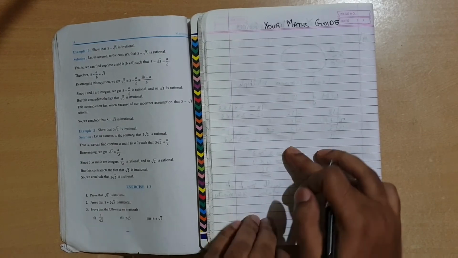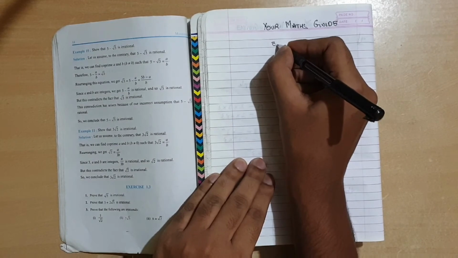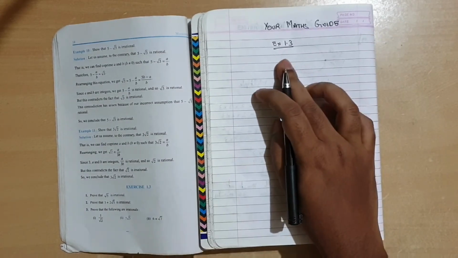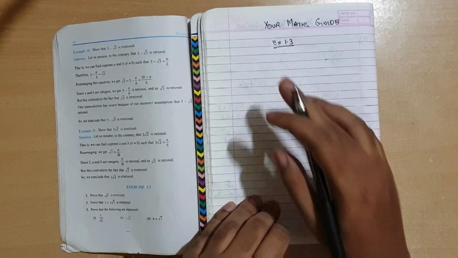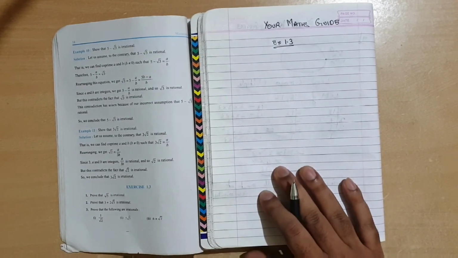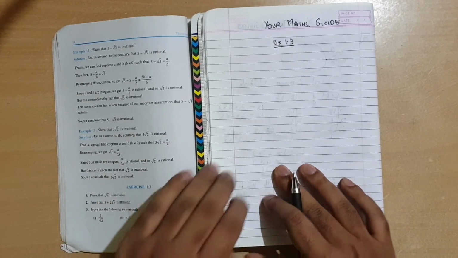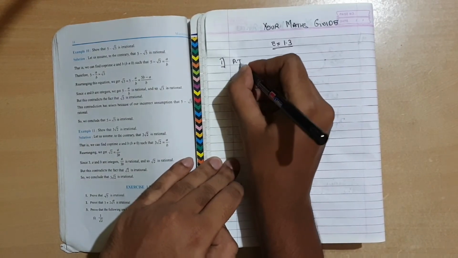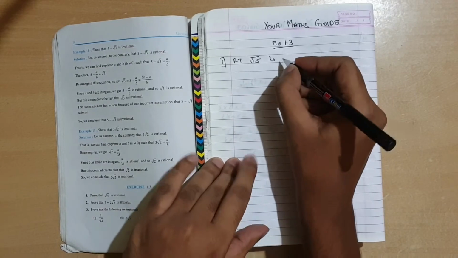Okay guys, so today we are gonna start with exercise 1.3, the third exercise of the first chapter, that is real numbers. So guys, what does the first question of exercise 1.3 say? Prove that root 5 is irrational. Okay, let us write it down. Prove that root 5 is irrational.